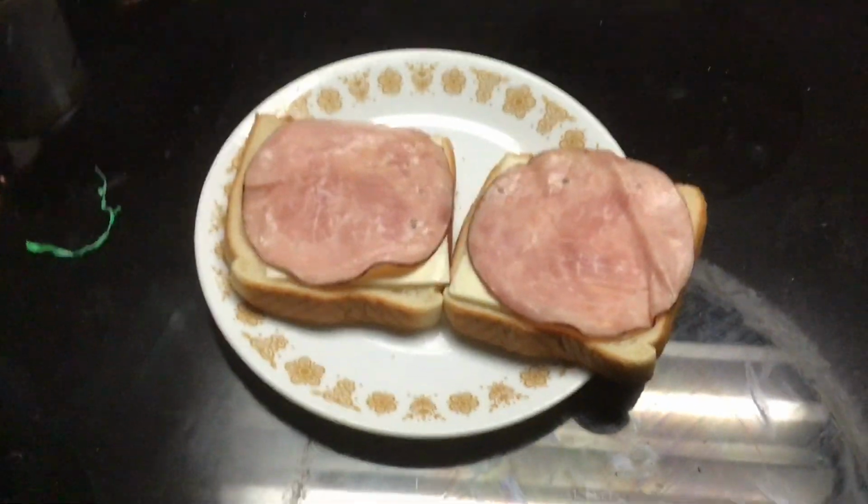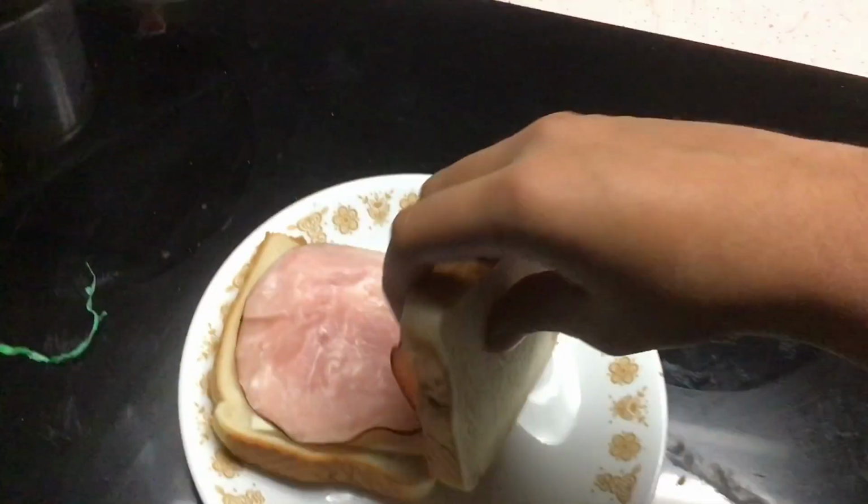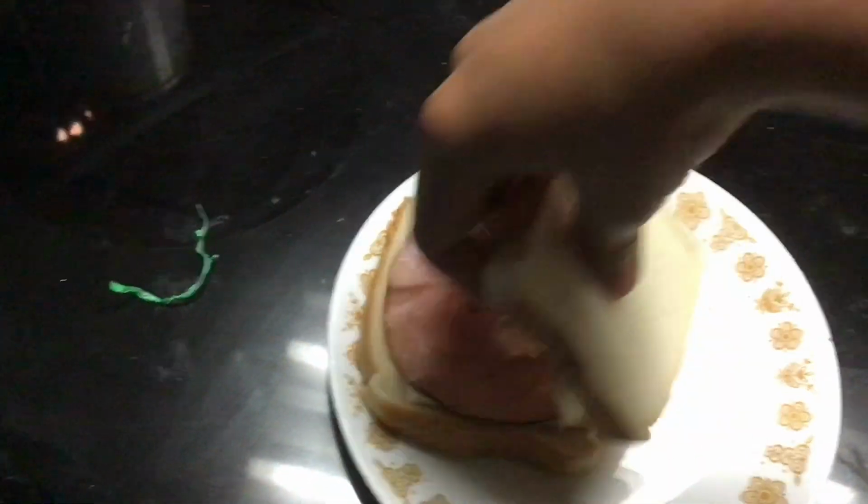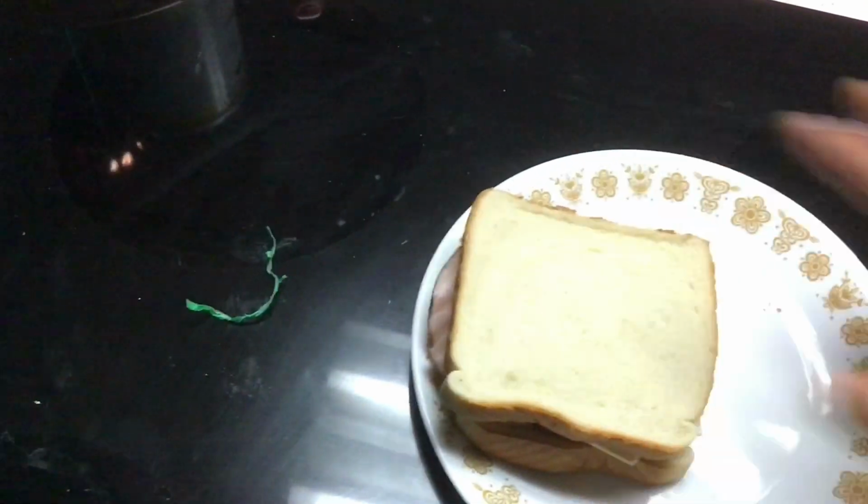Once all that's done, just take one part of the sandwich and close it. Enjoy.